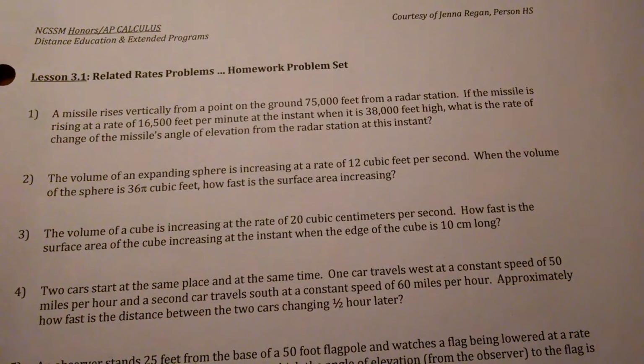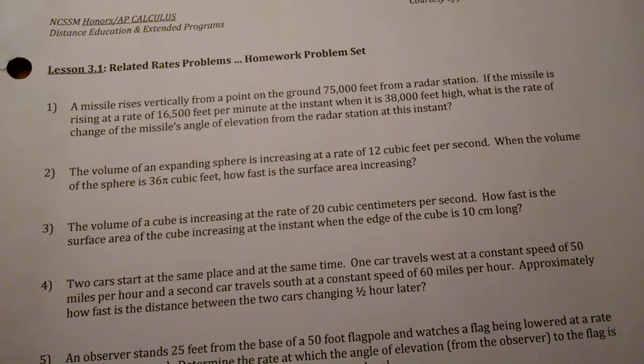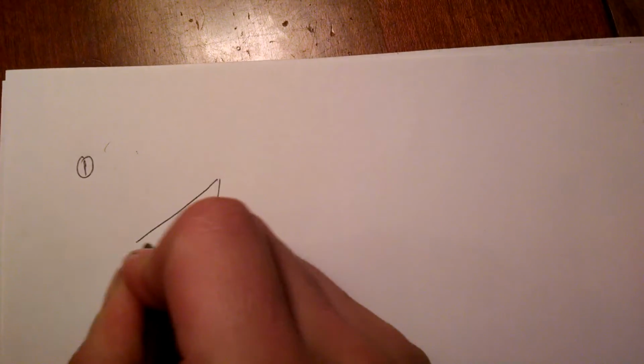We're going to do number 1 from this homework set. So you can read it off your paper. Alright, let's go through the steps. So, number 1, we need a drawing of what's going on. So we have a missile going up.